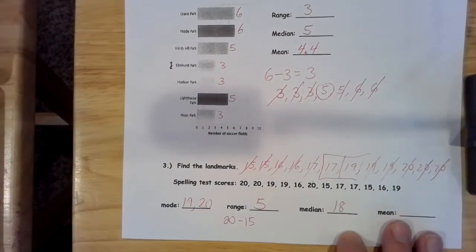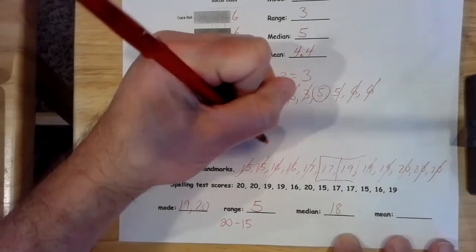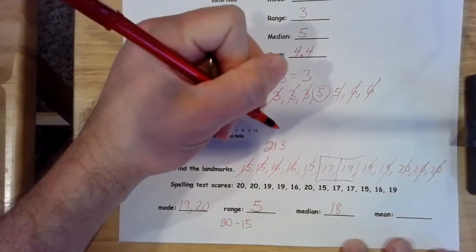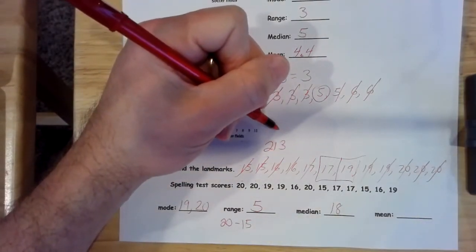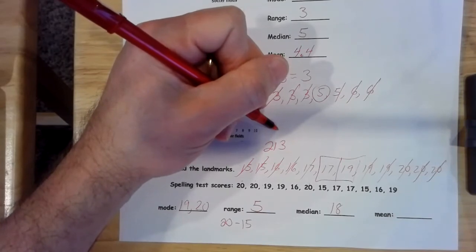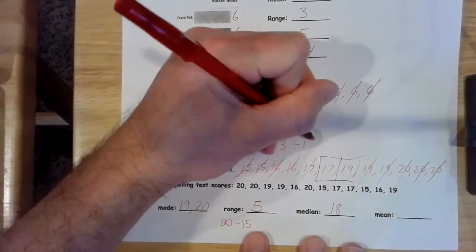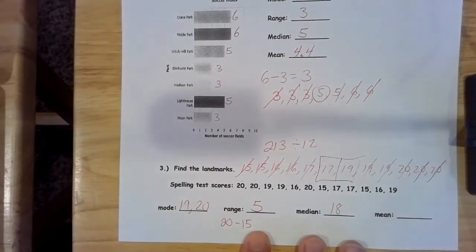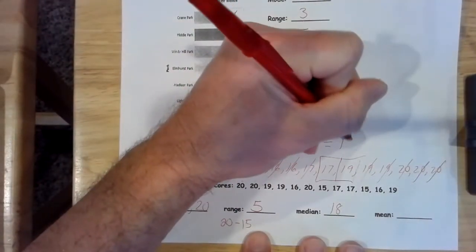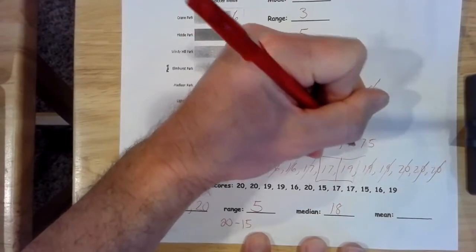And the mean, if I add all these up, I get 213. And if I divide that by 12, because I have 12 different spelling scores, I'm going to get 17 and 75 hundredths.